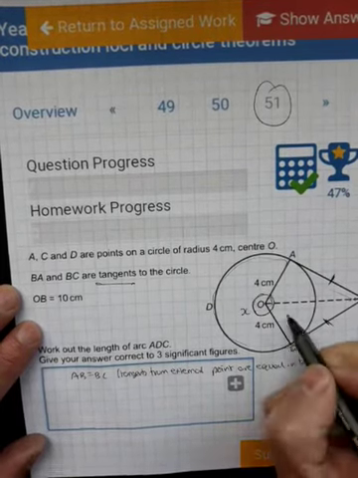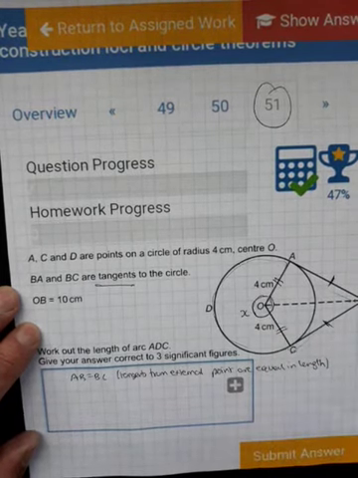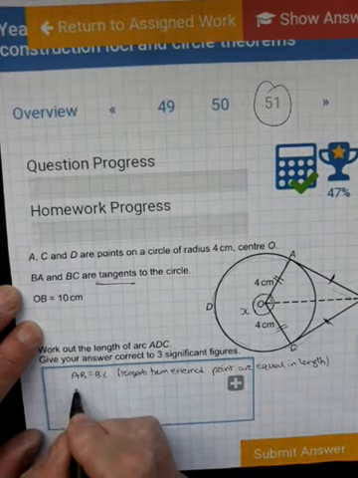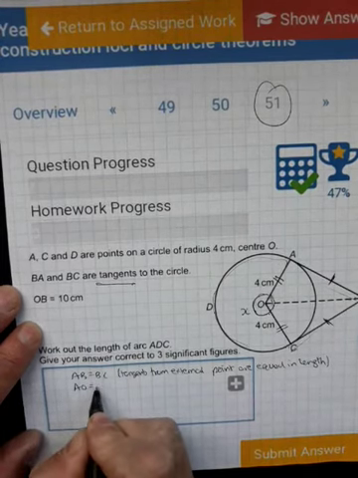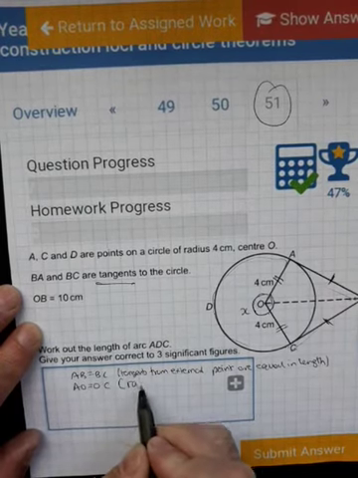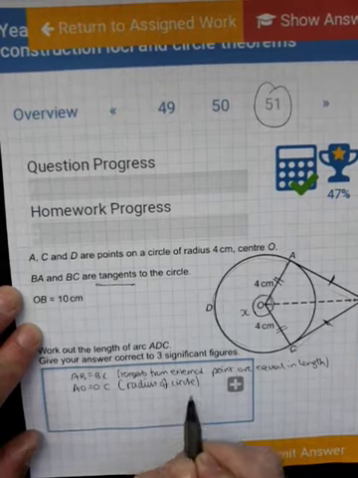Okay, what else do we know? Oh, we know these two are the same. Look, use two marks this time to show different, because they're both radius, aren't they? So AO is equal to OC, and we're just going to put radius of a circle. They're both radius of a circle.